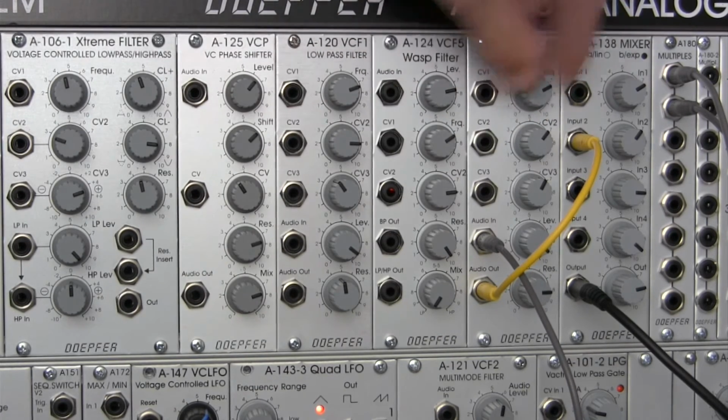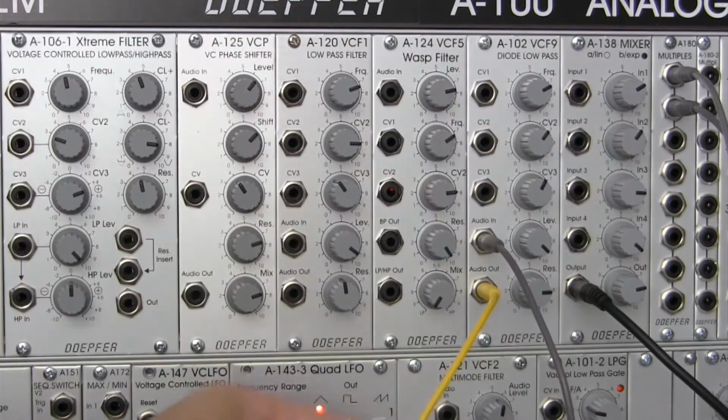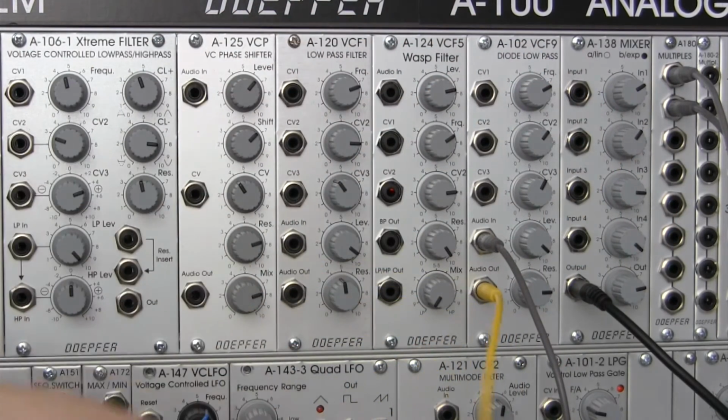Okay, so you get the idea. I'm going to unpatch that. That is our diode filter. Just going to leave that hanging right there for a moment.